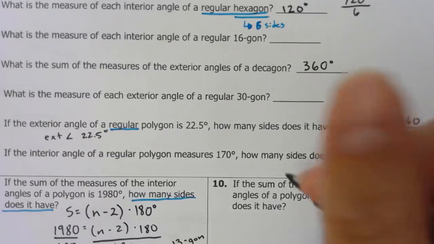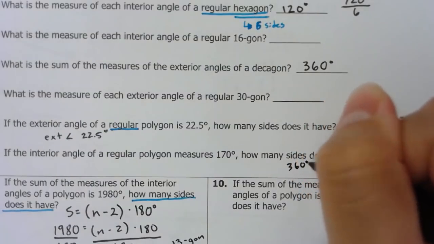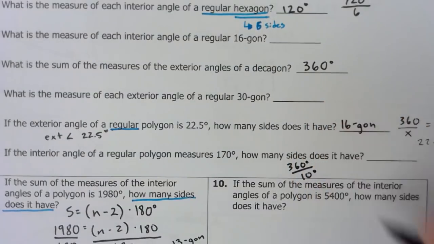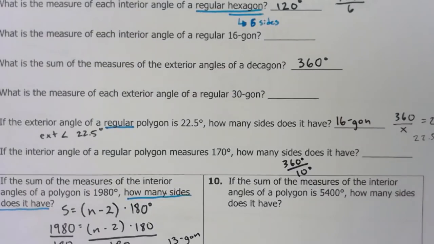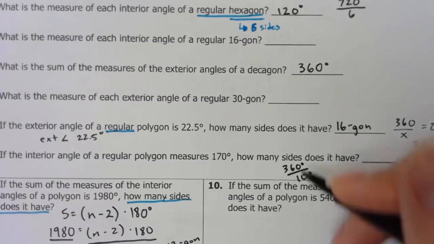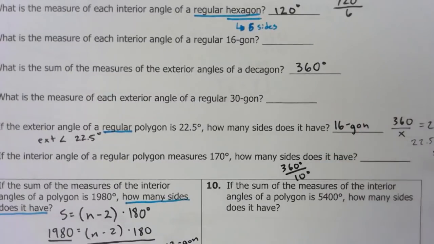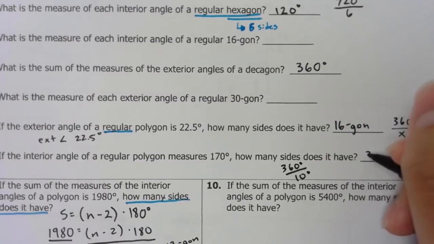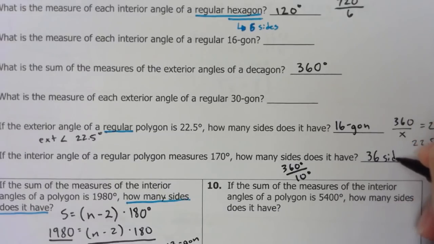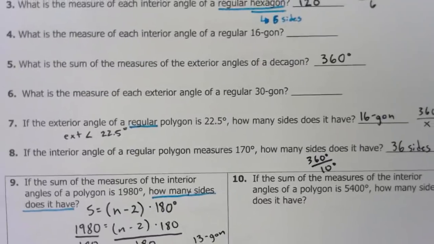So how many sides does it have? You can do 360 degrees divided by 10 degrees, the measure of one exterior angle, and that's going to give you how many sides it has. So 360 divided by 10, cancel out your zeros, 36 over 1, so it has 36 sides. And that wraps up this video.